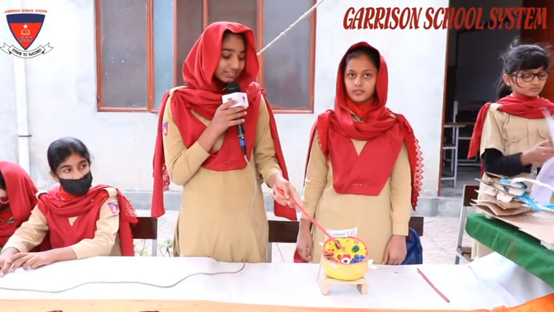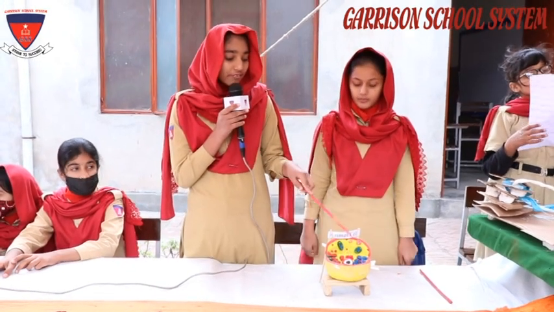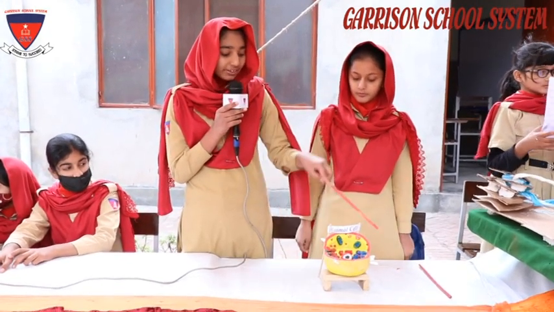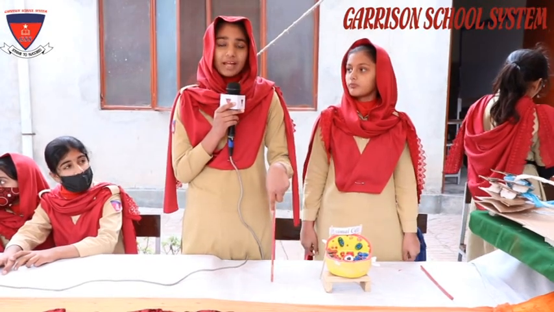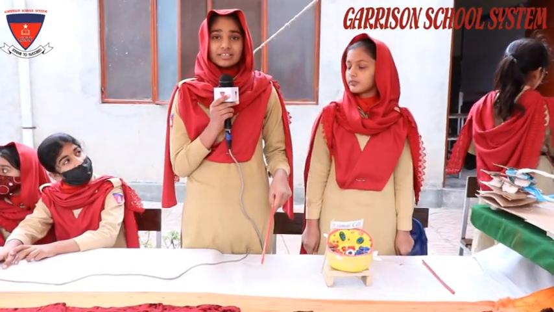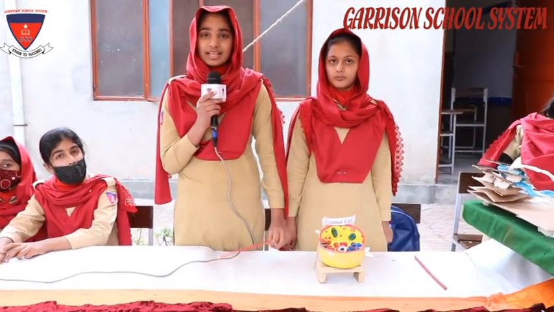This is nucleus. This is mitochondria, vacuole, cell membrane. These are organelles. 4 types of animal cell: blood cell, nerve cell, skin cell and muscle cell.